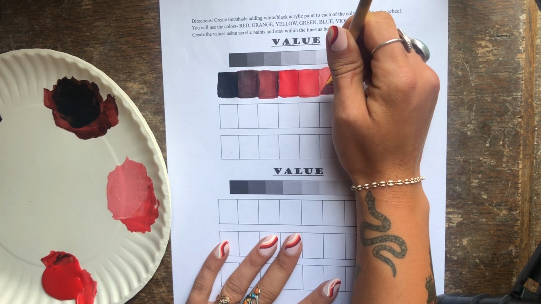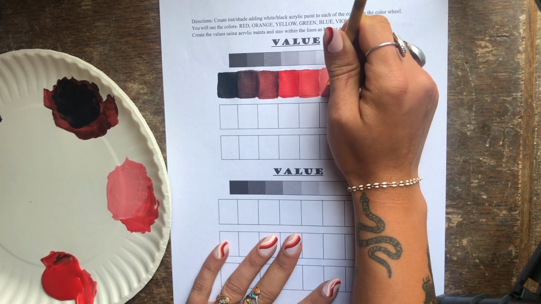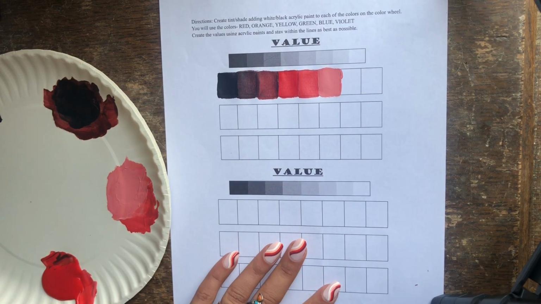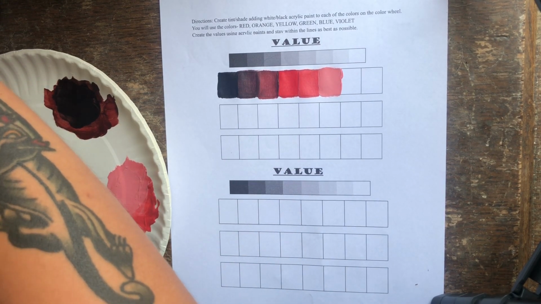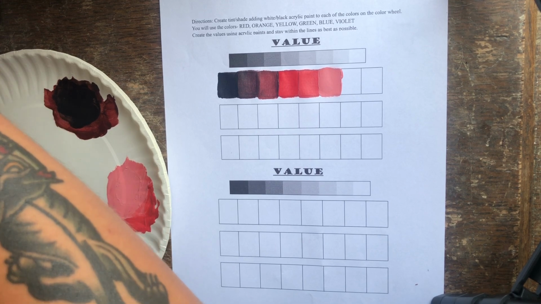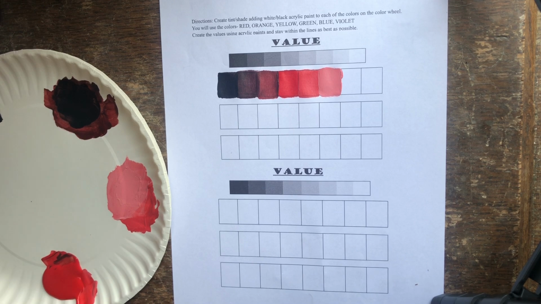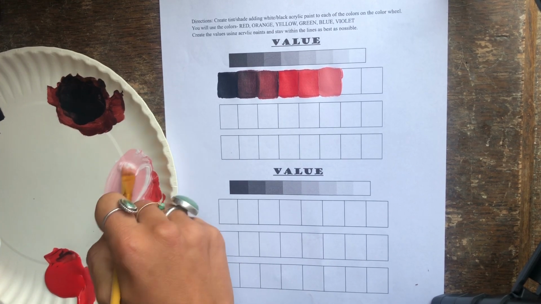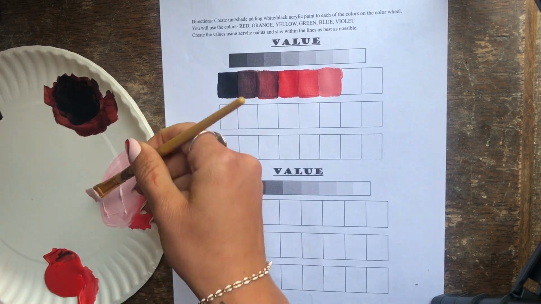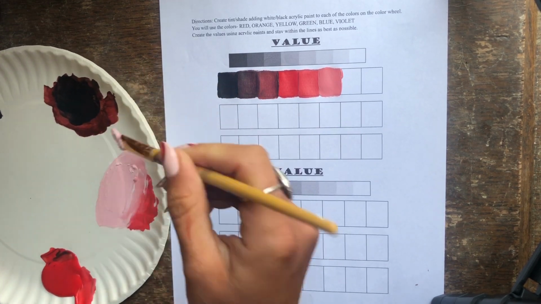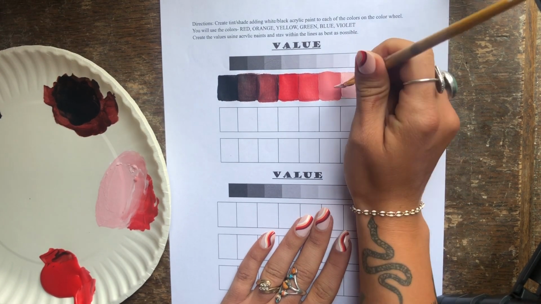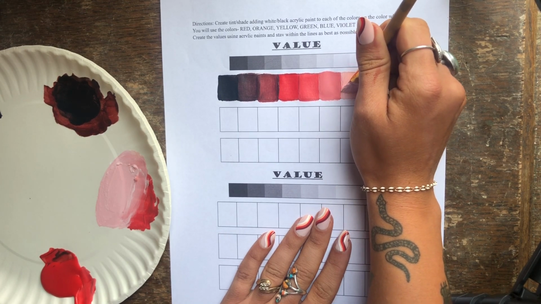Remember, try to stay in the lines, but as you can see, even Miss Trifiro can't stay in the lines sometimes. But as long as it's a nice, neat presentation, that's what I'm looking for. We're gonna just keep adding white. Getting more and more pink. I would love to see some of you guys challenge yourselves with blending.